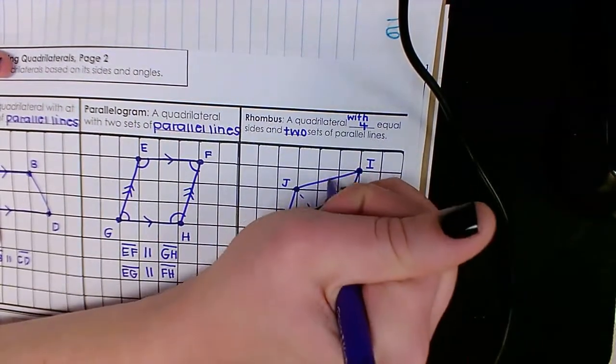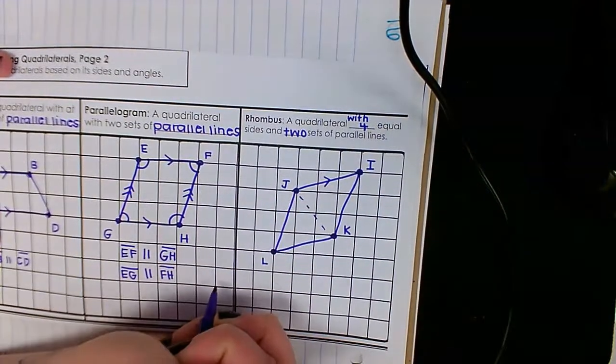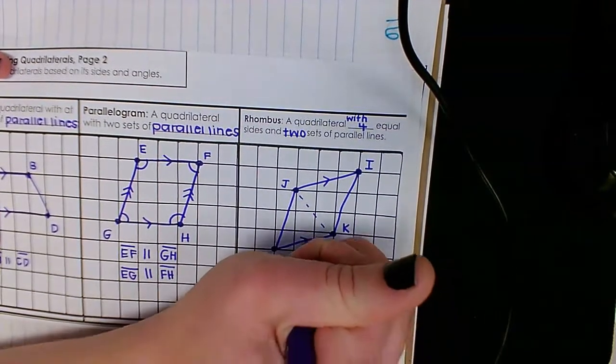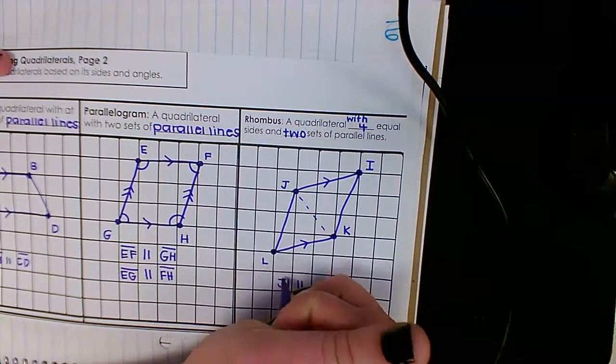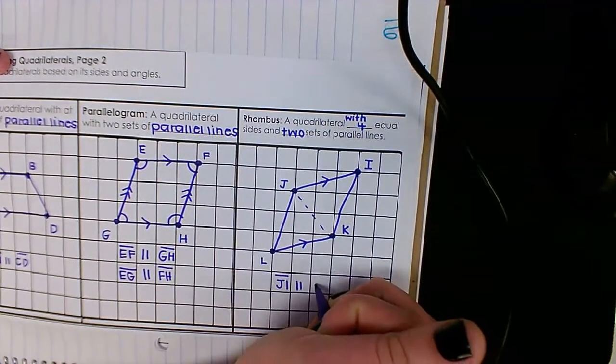I noticed that JI and LK run parallel to each other.